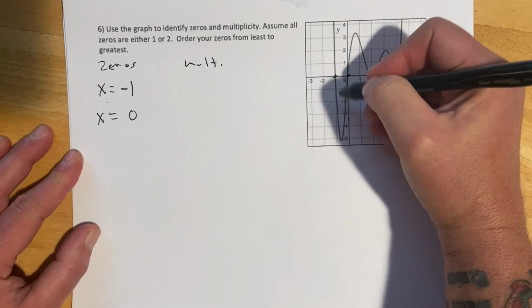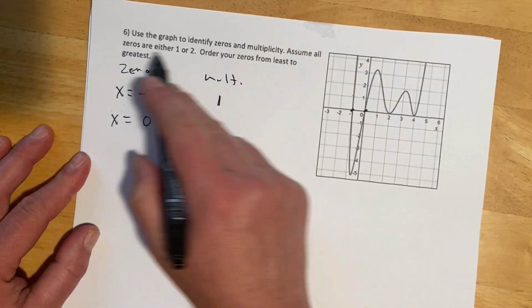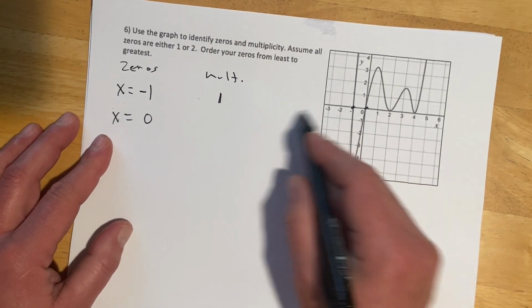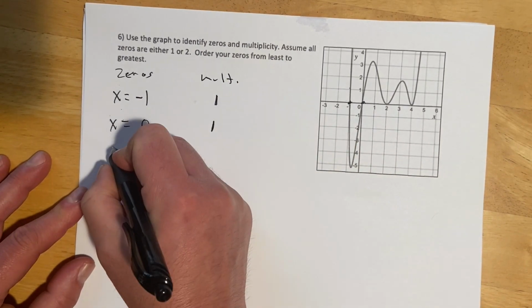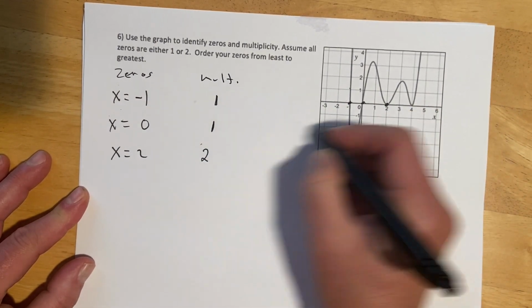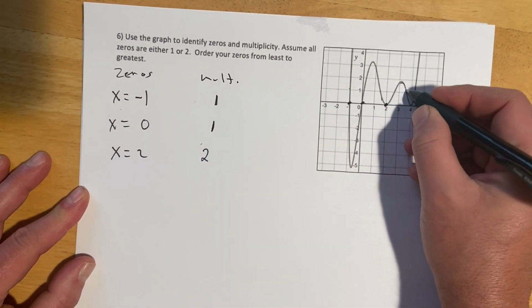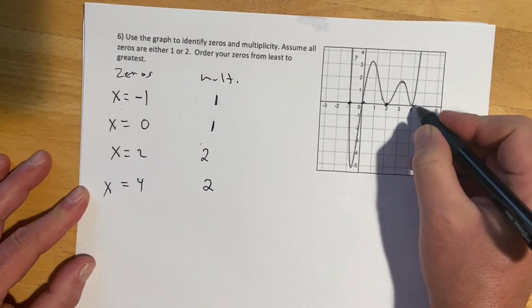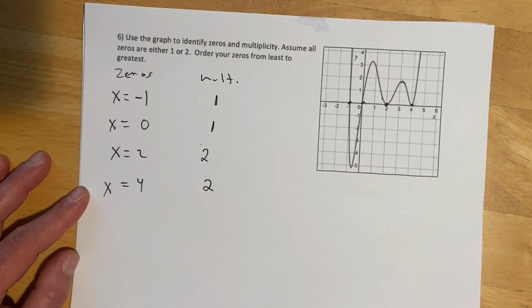So this one is crossing through, so it would have to be multiplicity 1, assuming all are either 1 or 2. This one is again crossing through, so that would be 1. X equals 2 is my next one. That has to be multiplicity 2, because you see how it's coming down and bouncing. Likewise here on 4. That will also be multiplicity 2 because it's bouncing.